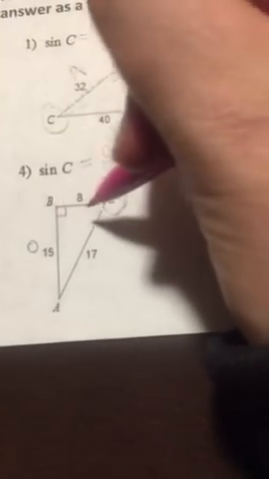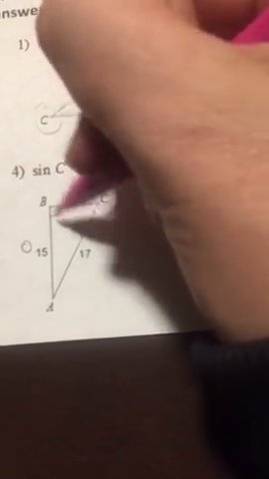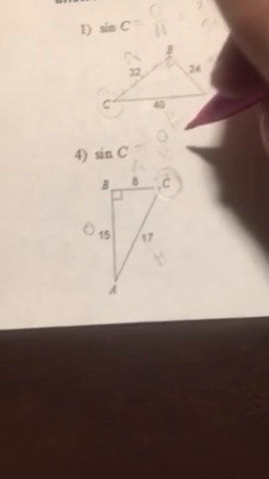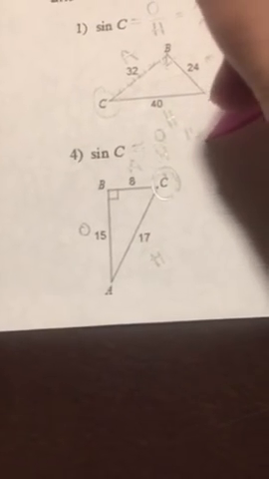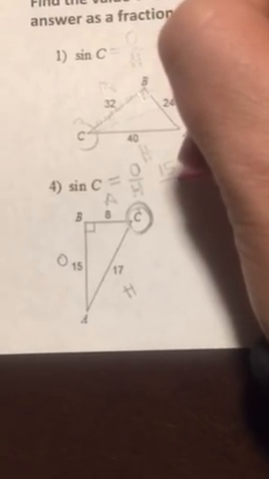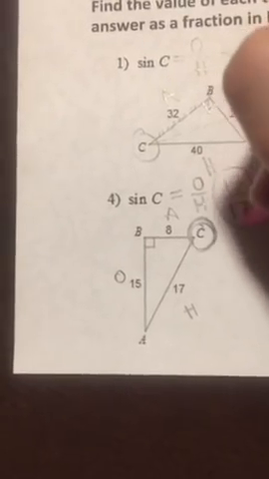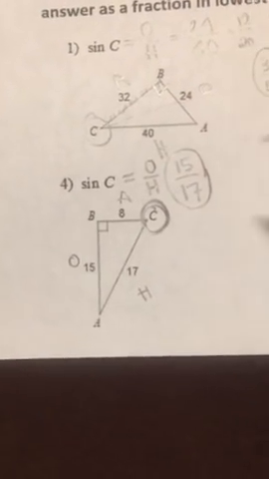Adjacent is between the angles. Hypotenuse is across from the 90. I plug them in. O is 15. H is 17. Can't reduce it, so we leave it.